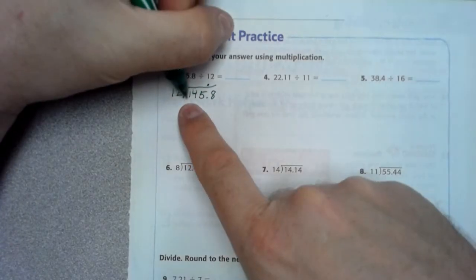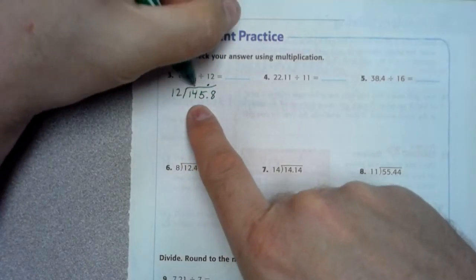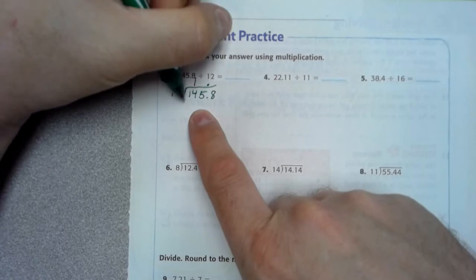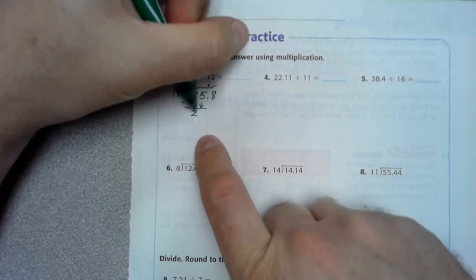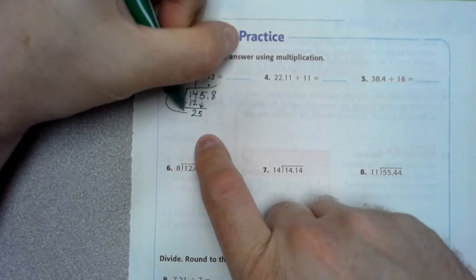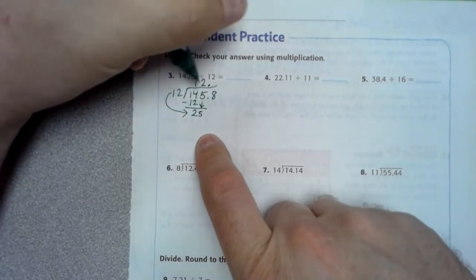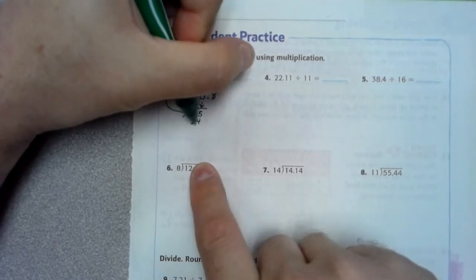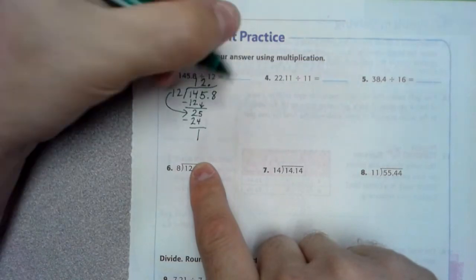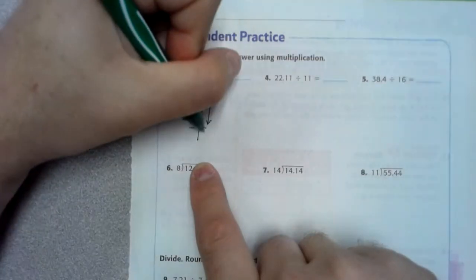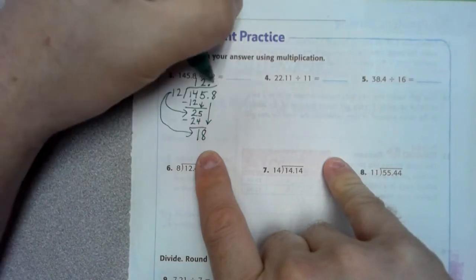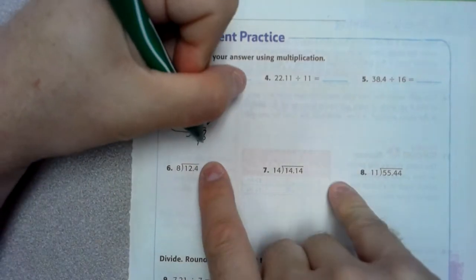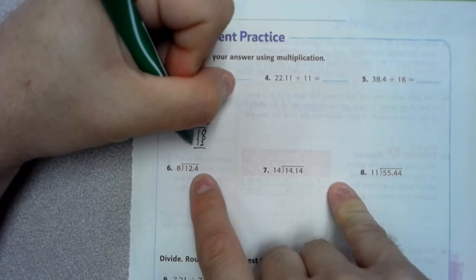12 goes into 1, doesn't. 12 goes into 14, one time. 12 times 1 is 12. Subtract, you get 2. Bring down your 5. 12 goes into 25, 2 times. 2 times 12 is 24. Subtract, 1. Bring down your 8. 12 goes into 18, one time. 12 times 1 is 12. Subtract, you're going to get 6.